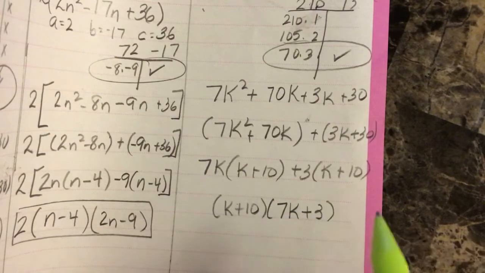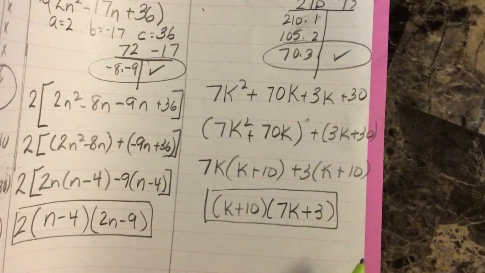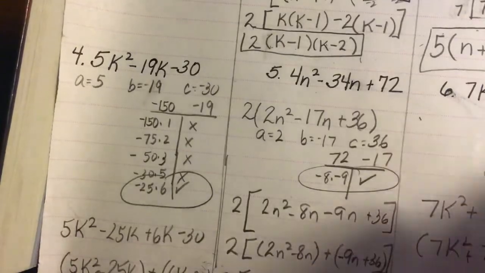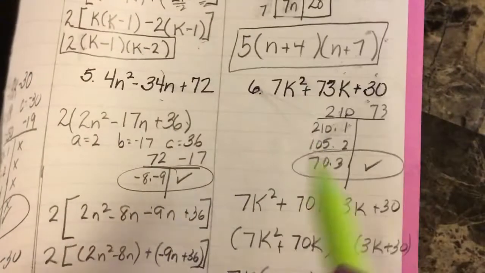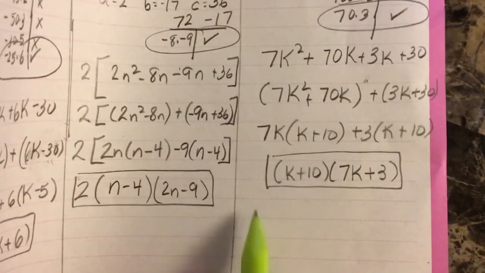And I think I'm going to be just in time. 14 and a half minutes, it says. There we go. Hopefully you understand factoring by grouping. And I forgot to mention on this one, number 6, that I did not have a common factor. They do not have a common factor, so that's why there's not a number out front here.